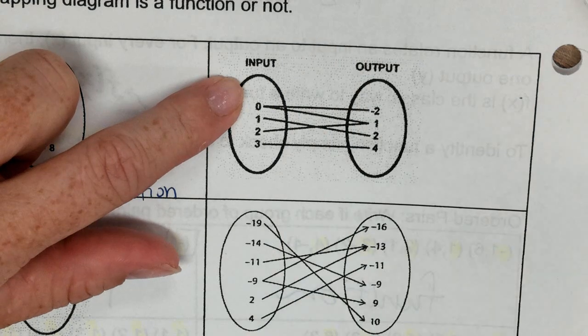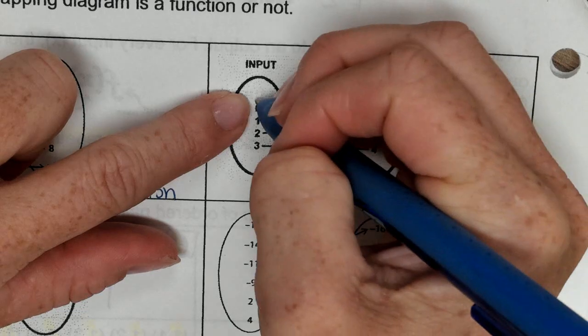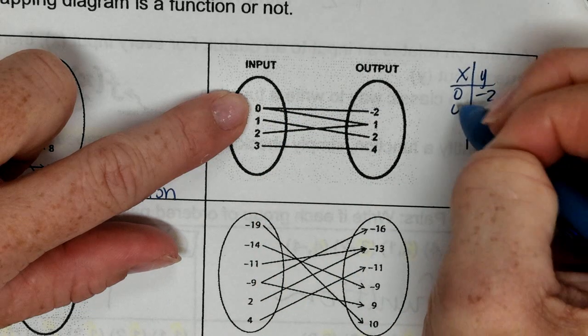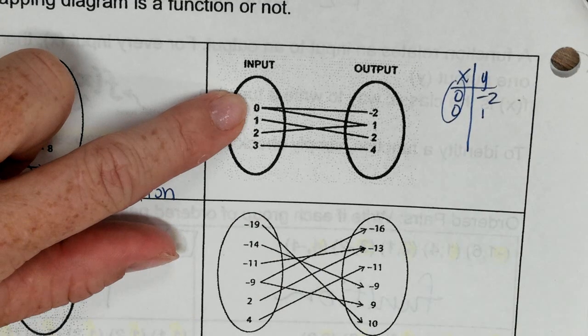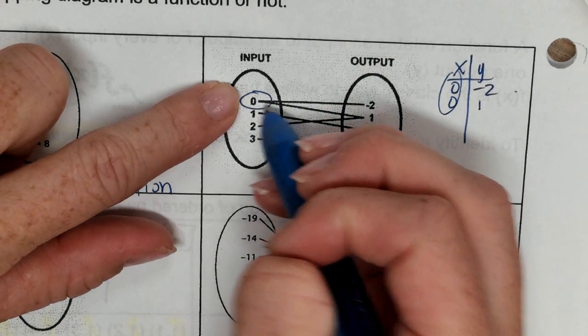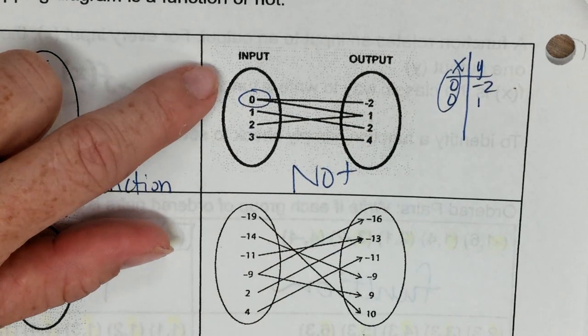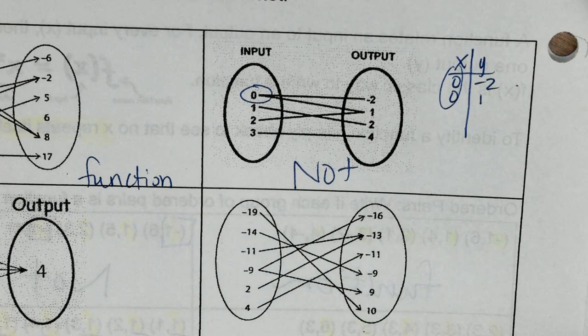No, that means if I made a table, just so y'all can see, 0 would be assigned to -2 and 0 would be assigned to 1. This right here would make it not a function. The fact that the 0 has 2 lines coming out. So I don't expect you to write a whole table. I just want you to understand why.